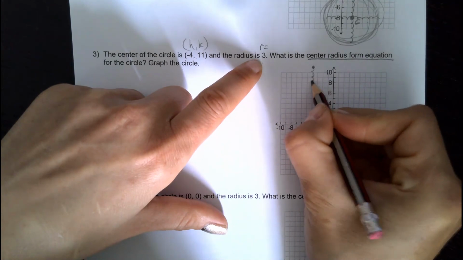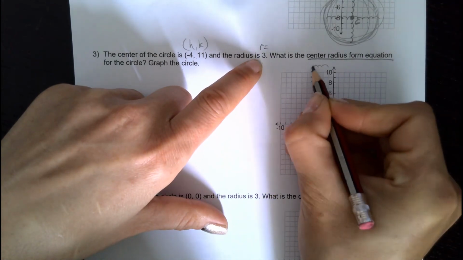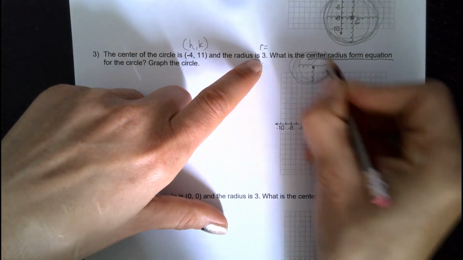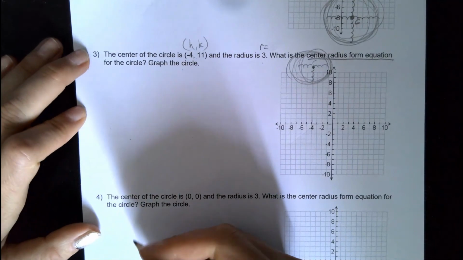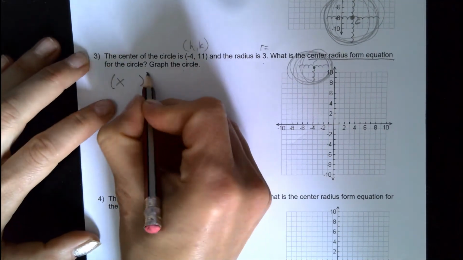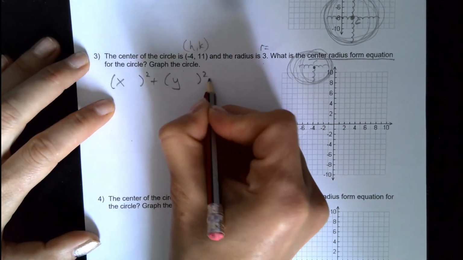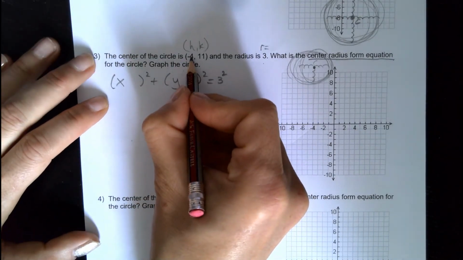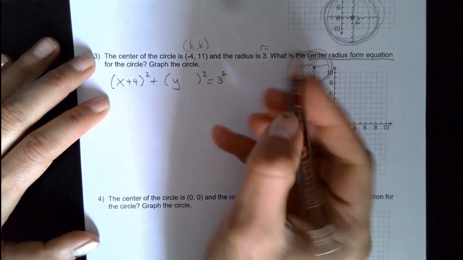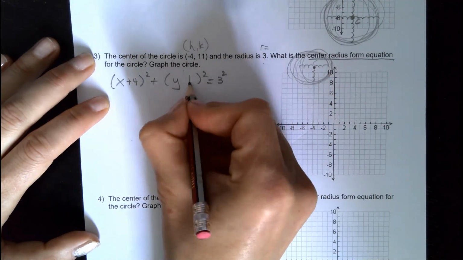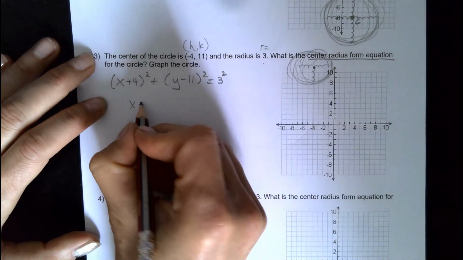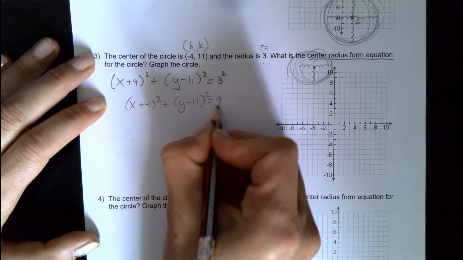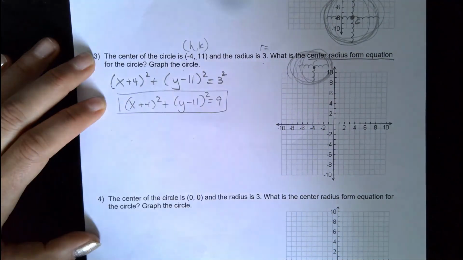1, 2, 3. 1, 2, 3. 1, 2, 3. So something like this. Okay, that's a bad circle, but it's okay. X. So my radius is 3, so it's 3 squared. I go -4, but really we do opposite. So it's +4, and here's 11, so I go -11. So x plus 4 squared. So there's my center radius form.